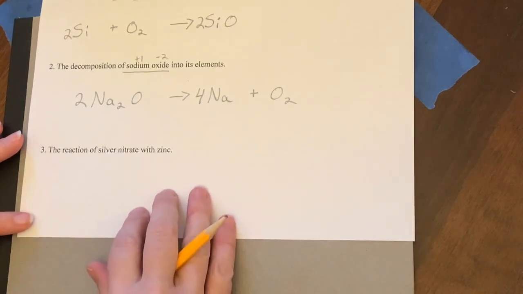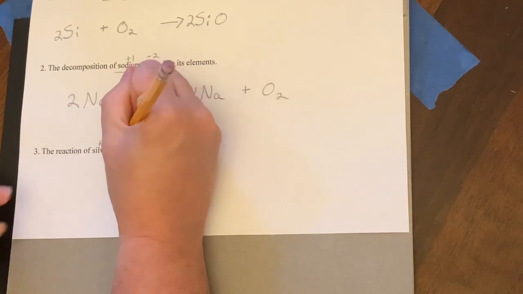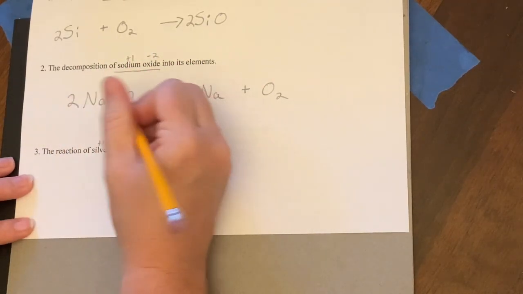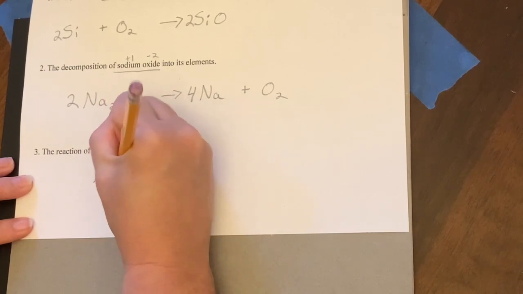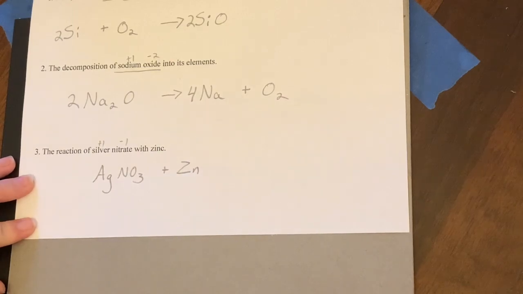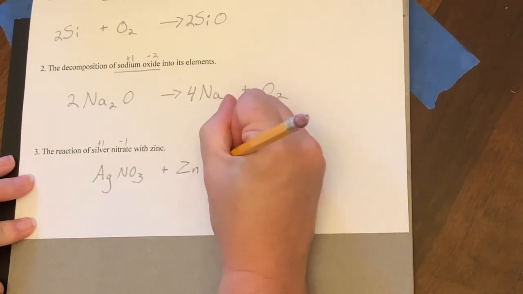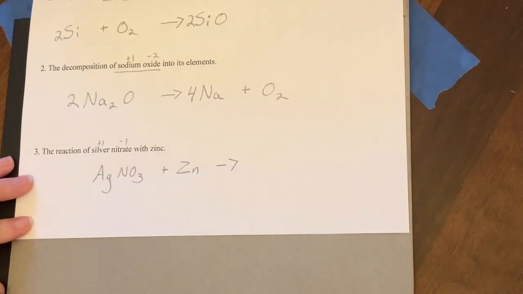Okay, fantastic. Reaction of silver nitrate, silver +1, nitrate -1. So I have AgNO3, and I'm reacting that with zinc. All right, so I have an ionic compound and I have a lone element. This is a single replacement reaction.